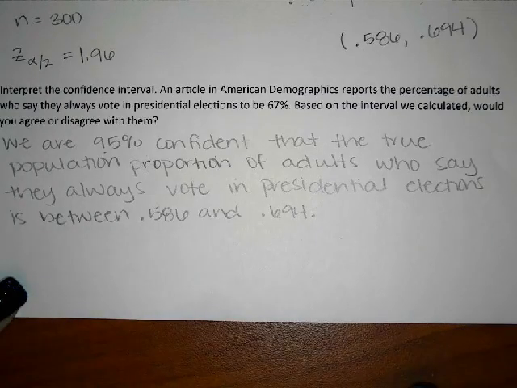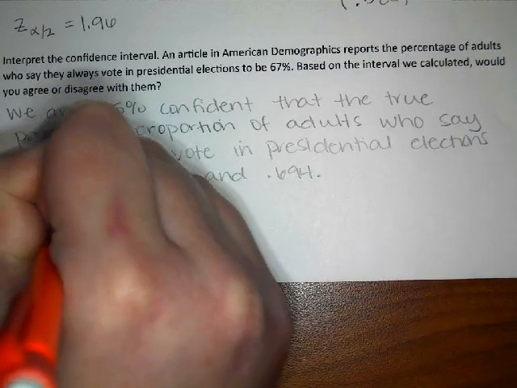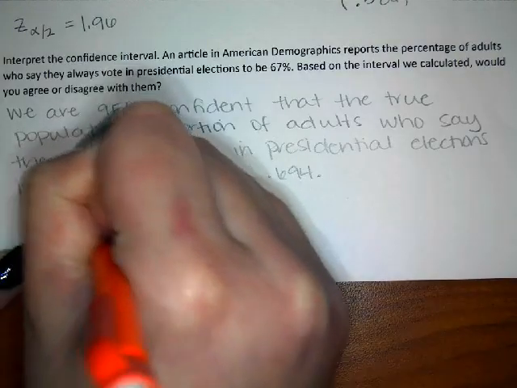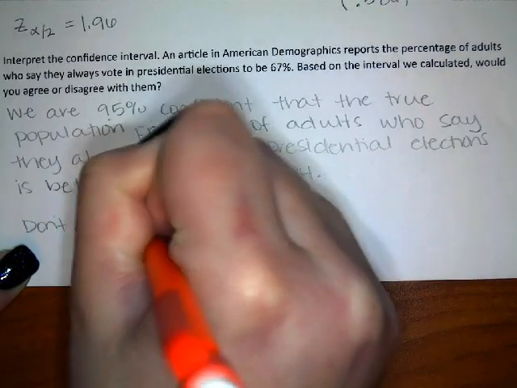So I would say I don't disagree, but I don't necessarily agree either.